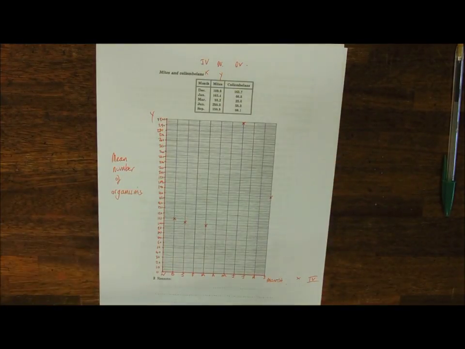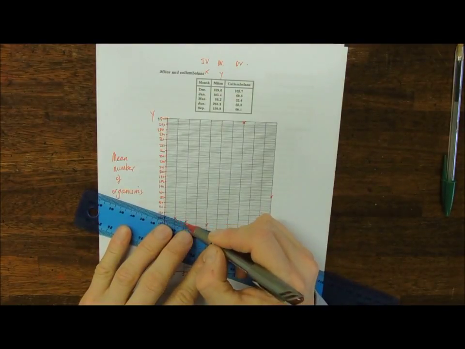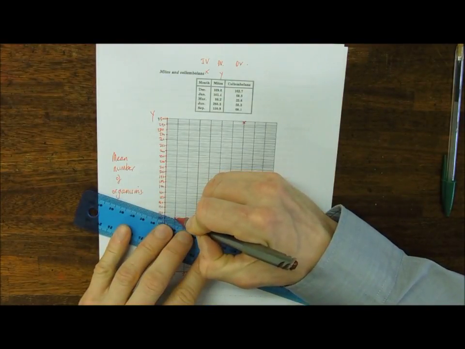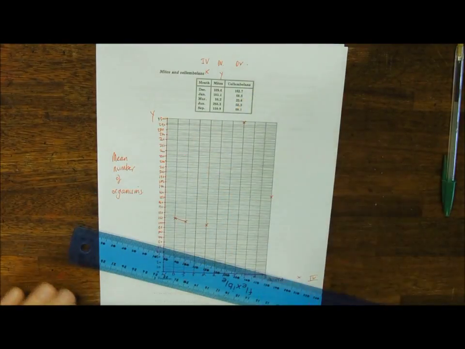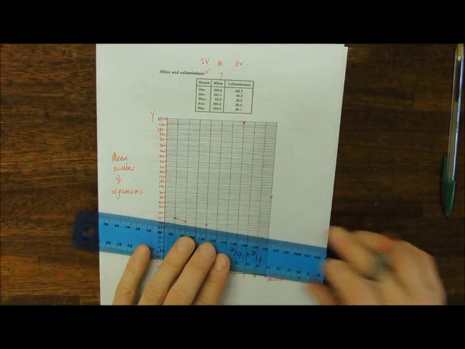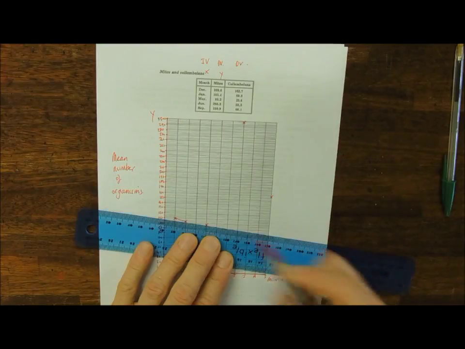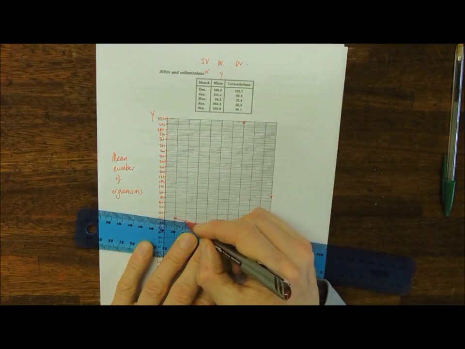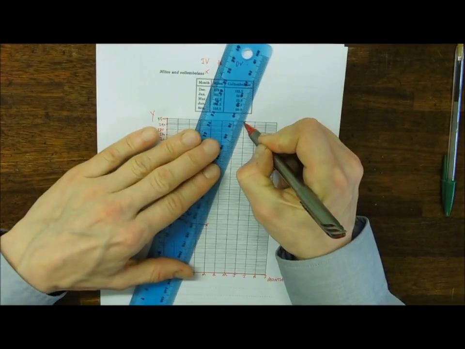Going to follow our same rules as what we normally do for joining. I'm going to join them up dot to dot with a ruler. We've got even more cause to join these up dot to dot with a ruler now, because this is the mean number. So these have already been meaned, so they're going to be pretty representative. And dot to dot with a ruler.